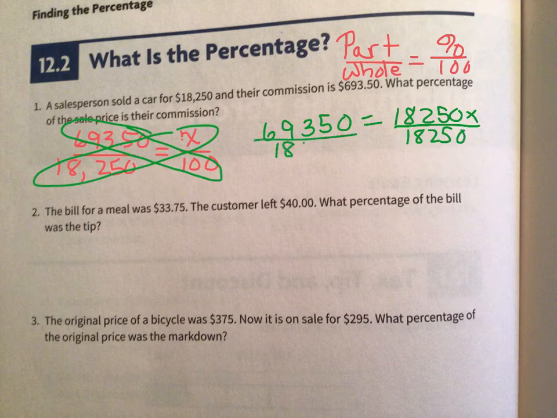Whatever you do to one side of an equation, do to the other side, and it keeps that equation balanced. So we can do the same operation on both sides and not change the value of the equation. I take out my calculator: 69,350 divided by 18,250. That gives me 3.8. Because I cross multiplied, because I used that equals percent over 100, I don't have to worry now about moving my decimal. I've taken care of that. So my answer there would be 3.8%.